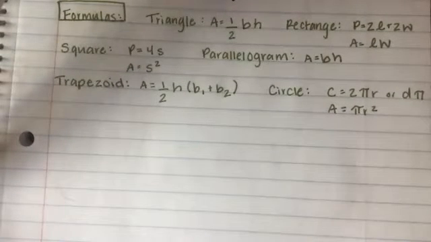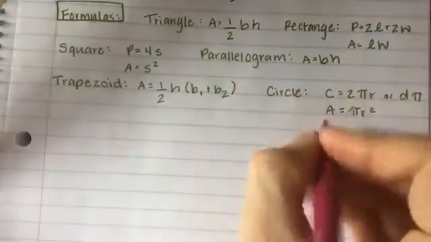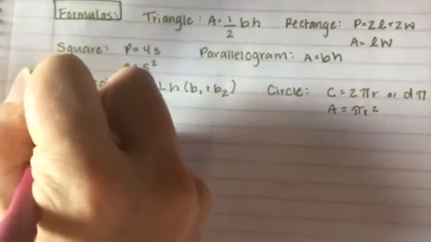Do you hear this honking? It's literally ridiculous. I don't know if you guys can hear it, but it stopped. Thank God.